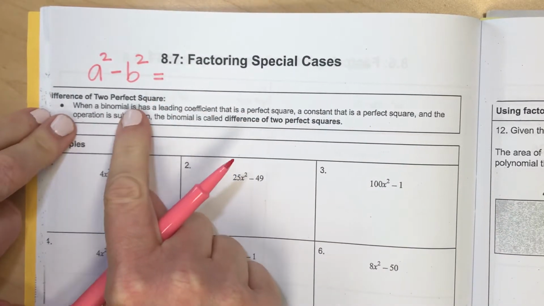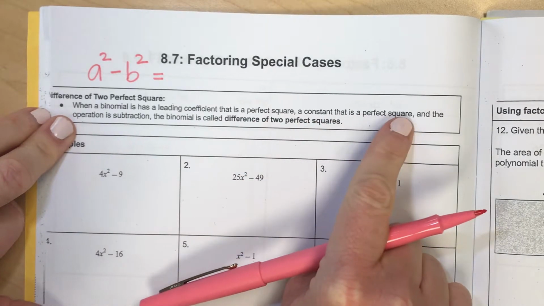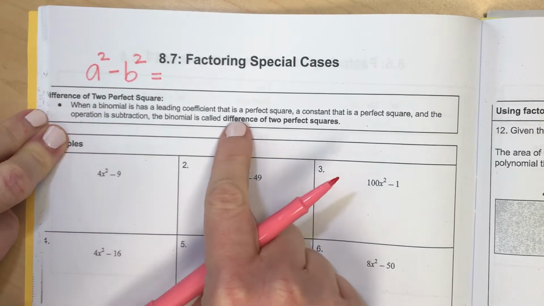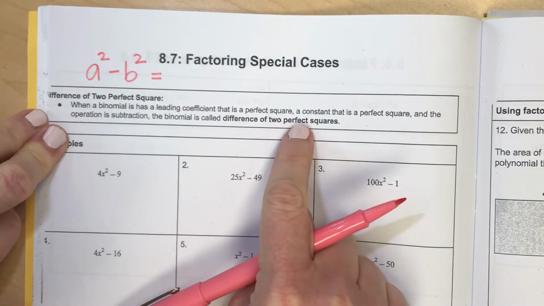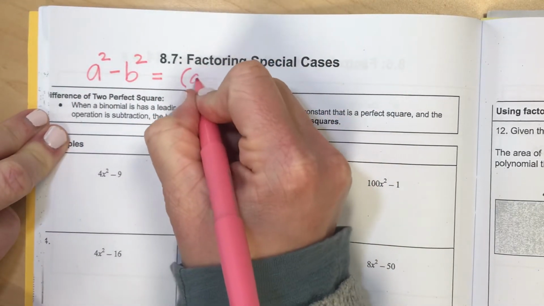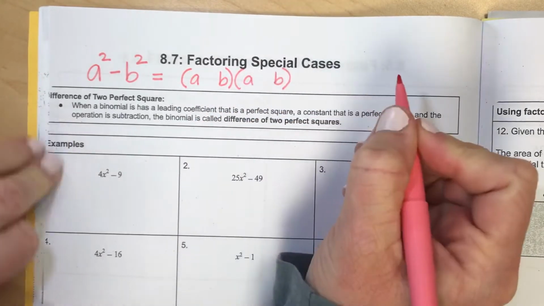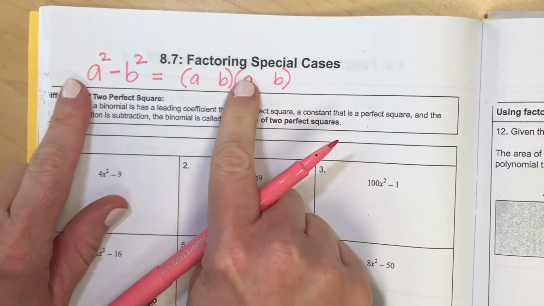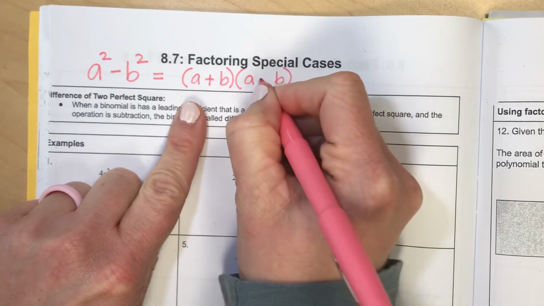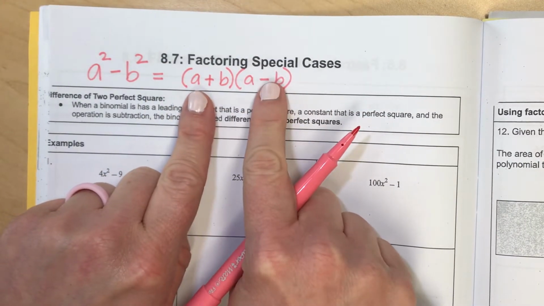When a binomial has a leading coefficient that is a perfect square and a constant that is a perfect square, and the operation is subtraction in the middle, then the binomial is called the difference of the two perfect squares. What we're going to do is take the square root of a squared, which is a, and the square root of b squared, which is b, and each factor gets an a and a b. So a times a gets you a squared, and b times b will get you b squared. So that there's no middle term, one of your factor pairs will have a plus and the other factor pair will have a minus.